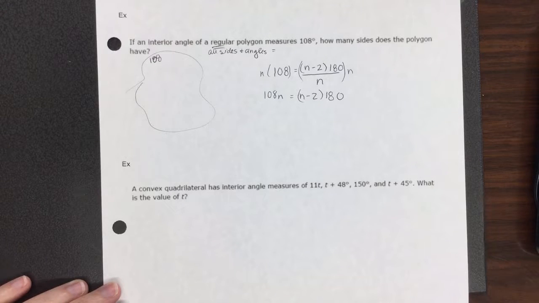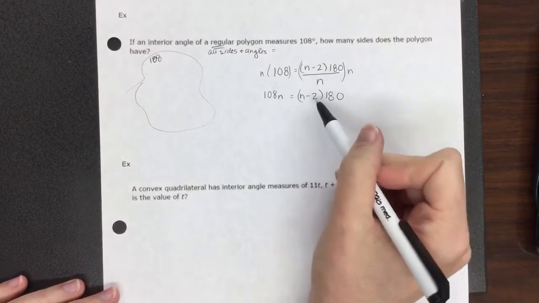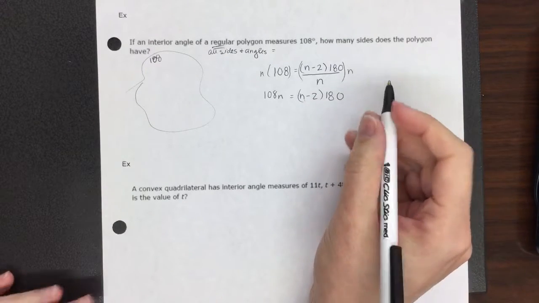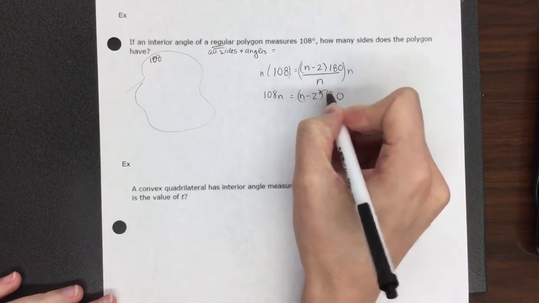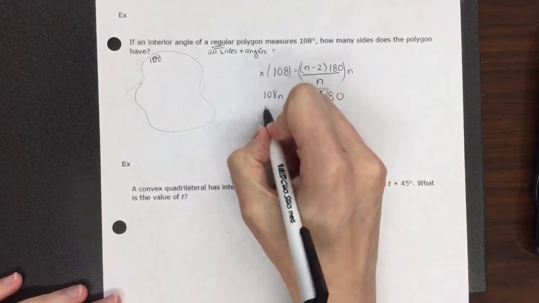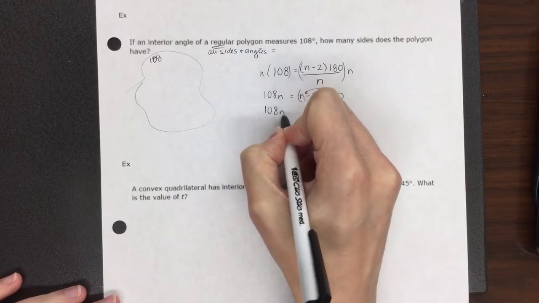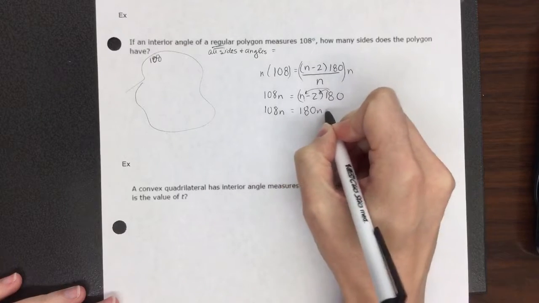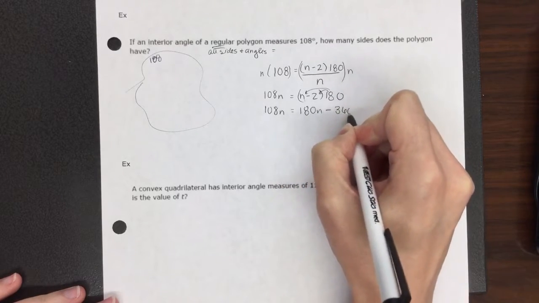So then we're looking to get n all by itself, and right now it's stuck in parentheses. So the way to get it unstuck, there's a couple different ways, but I think most people would see to distribute the 180 first, so that's the way I'm going to do it. So 108n is going to be equal to 180n minus 360.